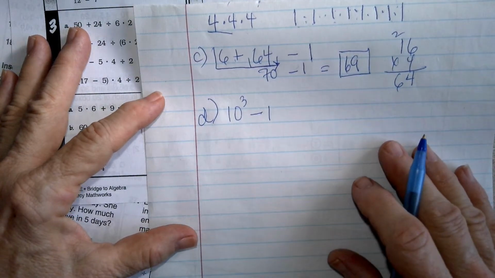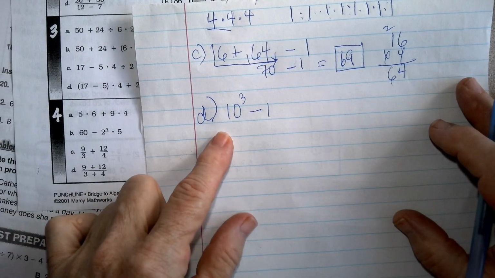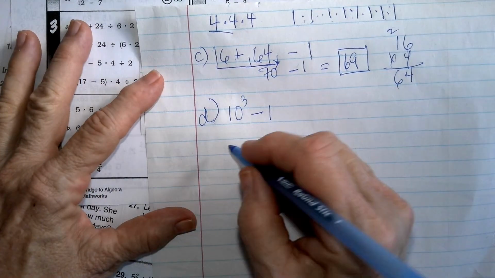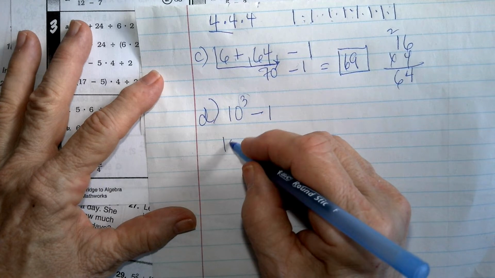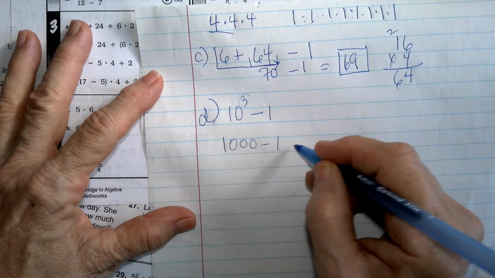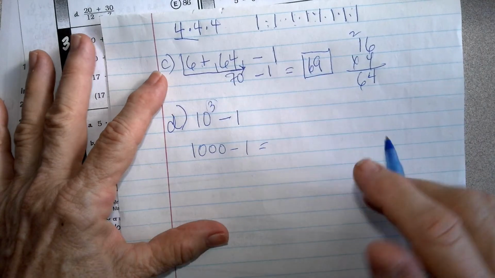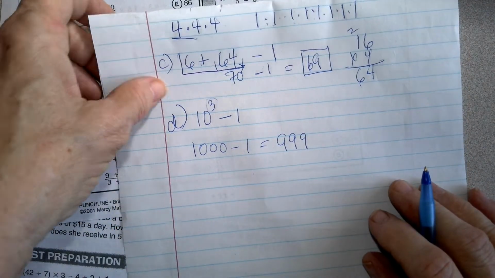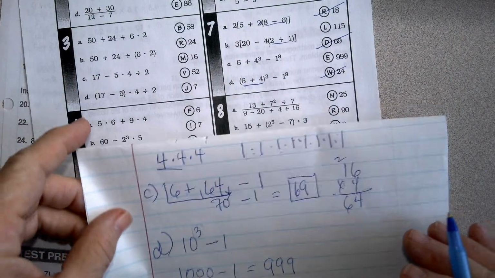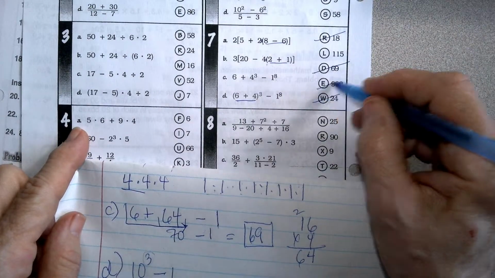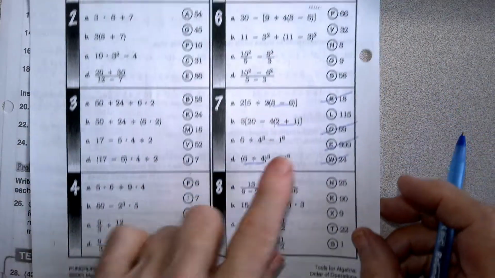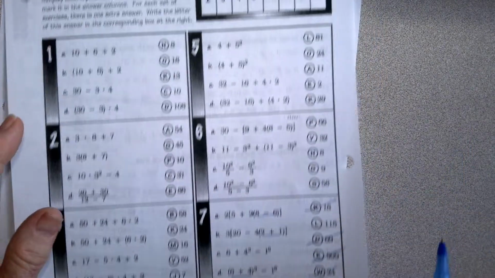Then, who thinks they know what 10 times 10 times 10 is? It's 1,000. That almost tells you how many zeros. 1, 2. Minus 1, so the answer is 999. And so that one, the 7, gets the letter L.